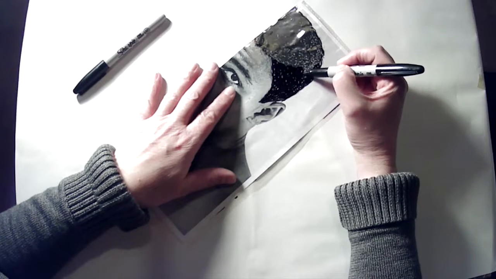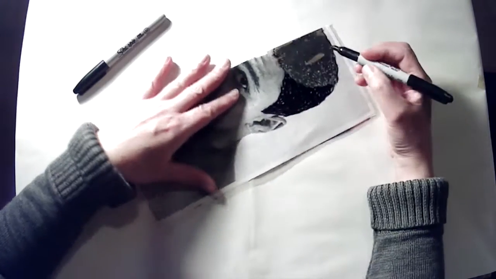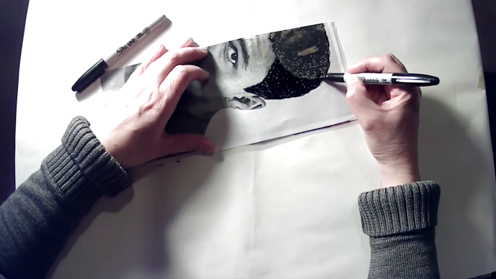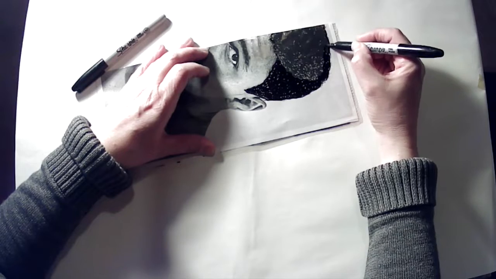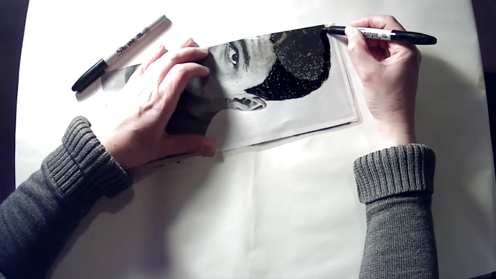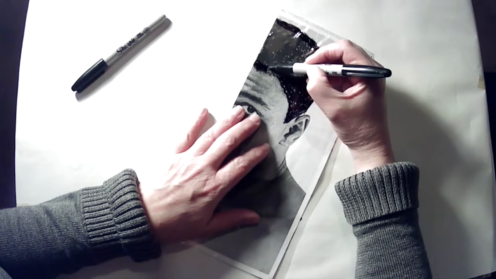Now you can draw obviously on plastic with Sharpies, but don't smear it. Be careful, it really needs to dry. It will dry pretty well. But when ink is coming out of a pen or a marker, it can smear pretty easily. And I'm going to do this side.